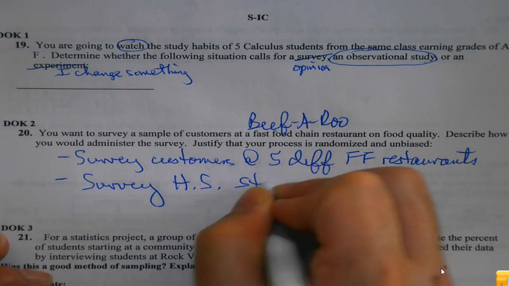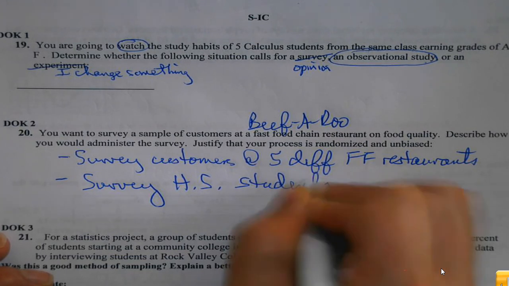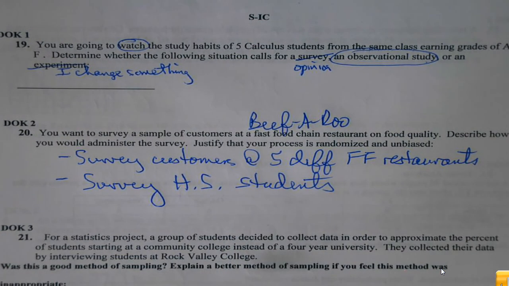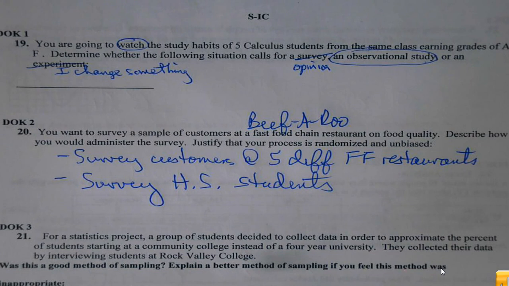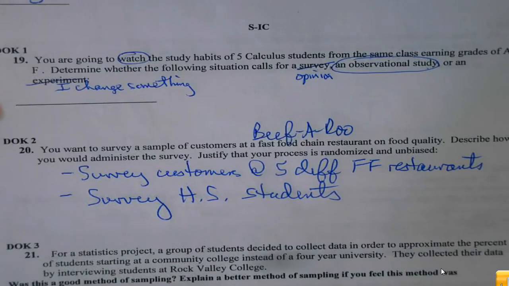Survey the experts, for the most part, on fast food. Survey high school students. Don't even go to the restaurant. They'll tell you what they think, and they probably have it more than any of the rest of us, just because it's quick and easy. So just come up with something like that. And again, randomized, unbiased. It kind of works its way in there if you explain your survey well.